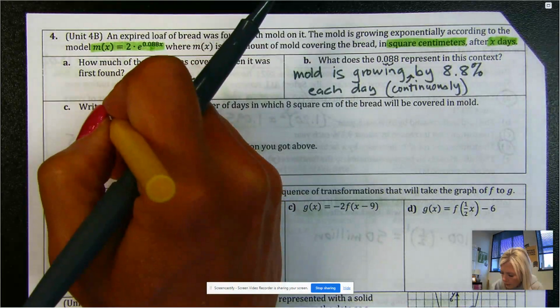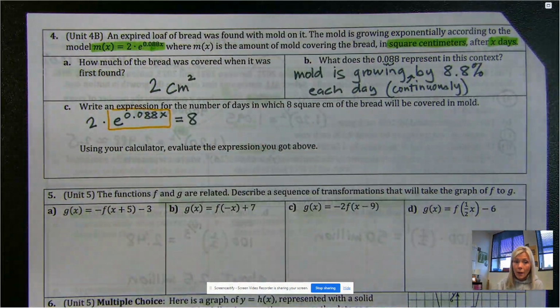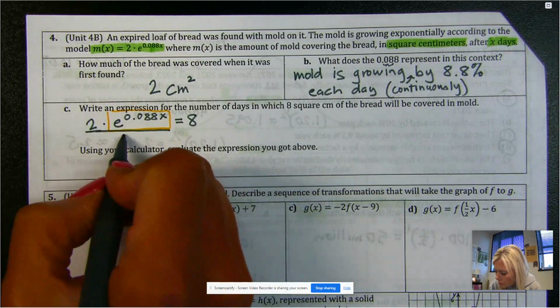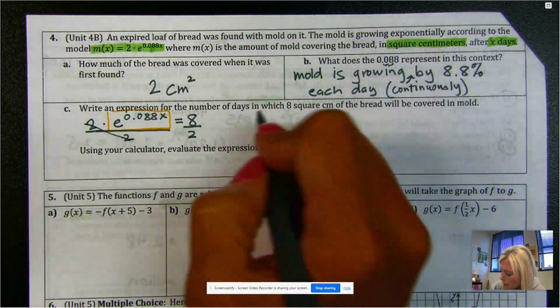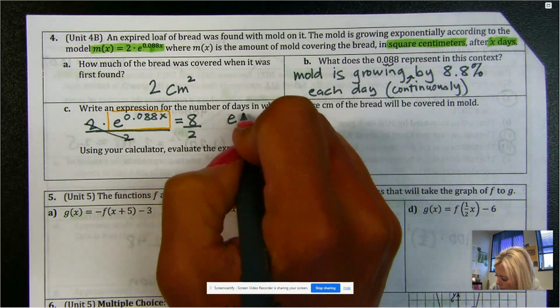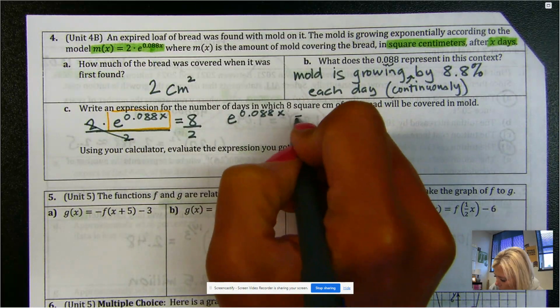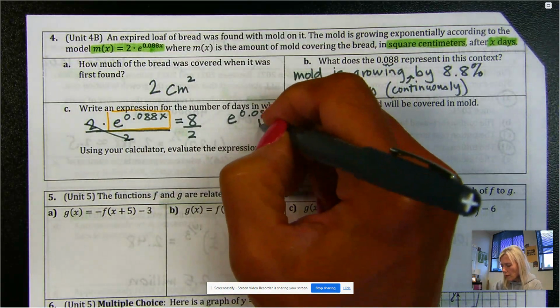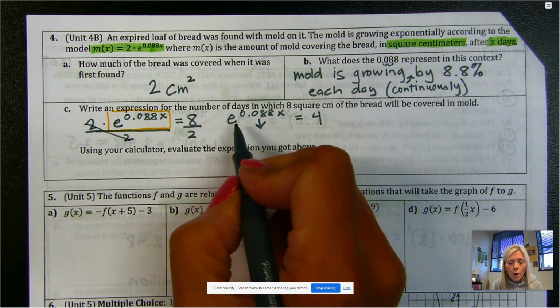So we isolate the base and exponent by dividing both sides of the equation by 2. So those 2's cancel out, and I have e to the 0.088x equals 4. Okay, and just like on the other problems, now we bring the exponent down because the base and exponent are all by itself.